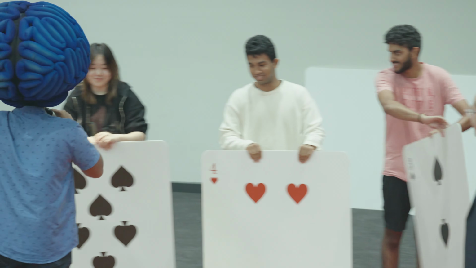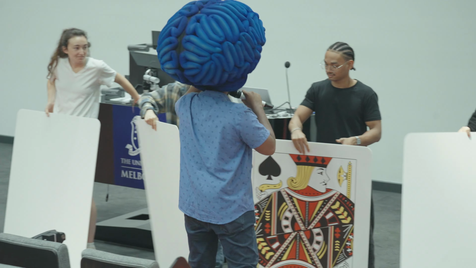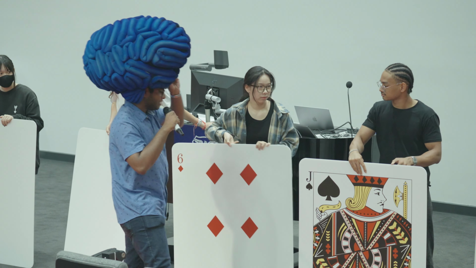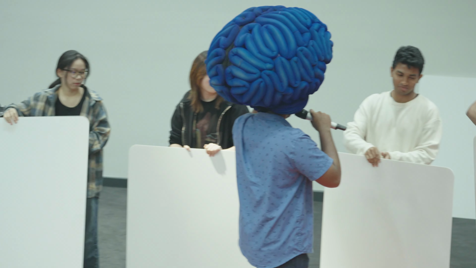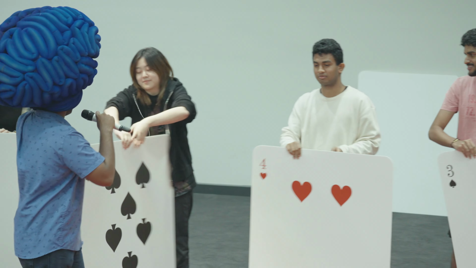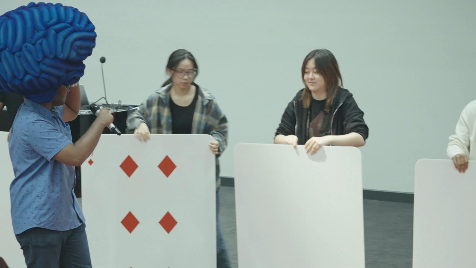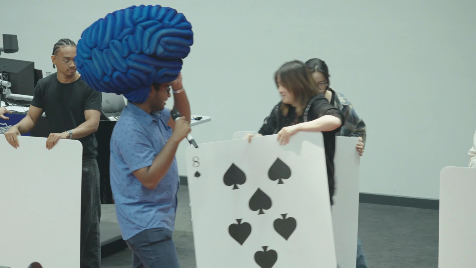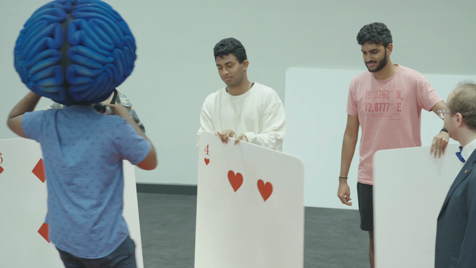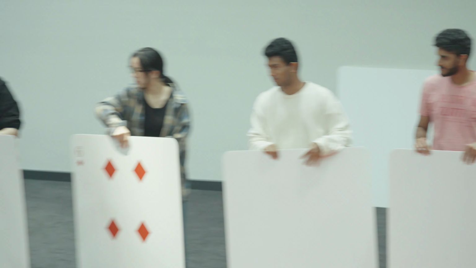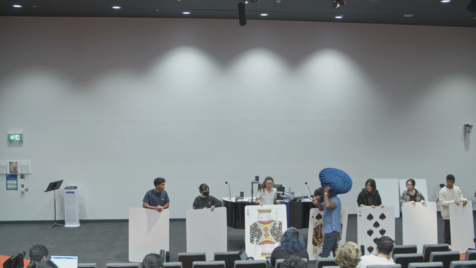Third card, fourth card, fifth card, and then they will switch. Then the first card again, second card, third card, fourth card, and they will switch. And first card through seventh card.